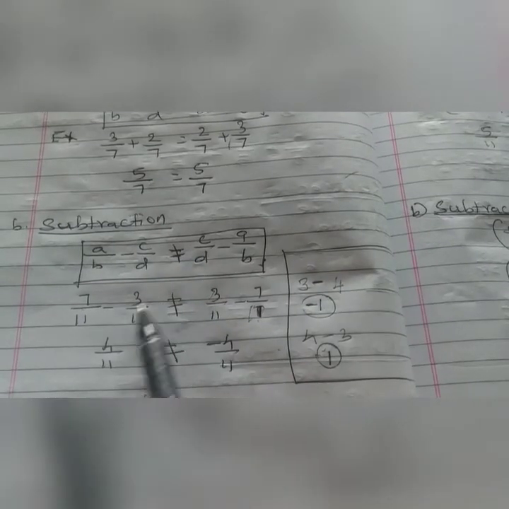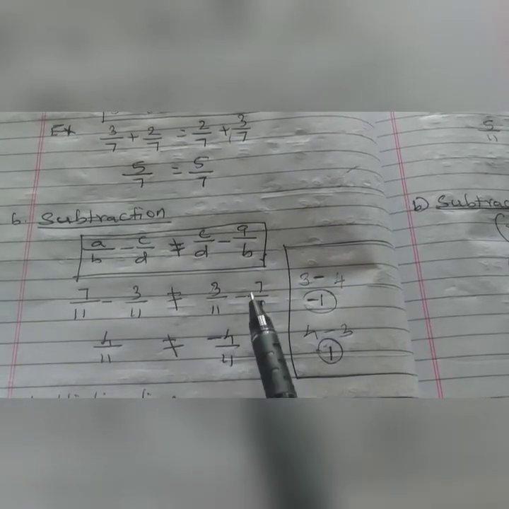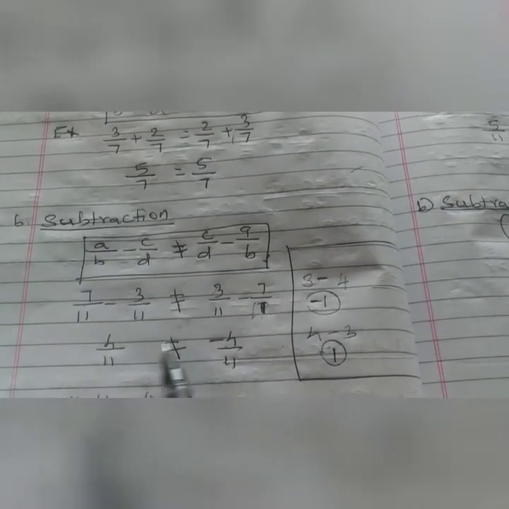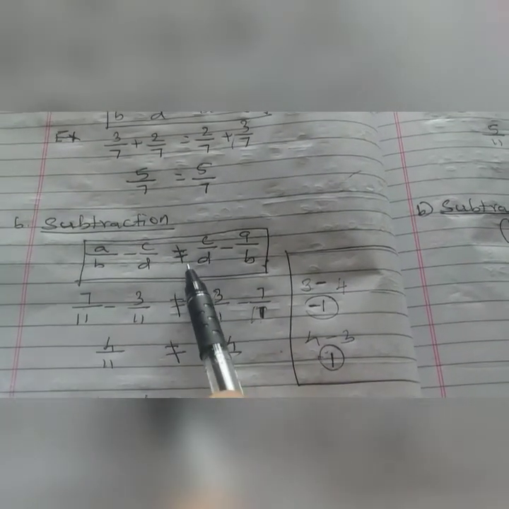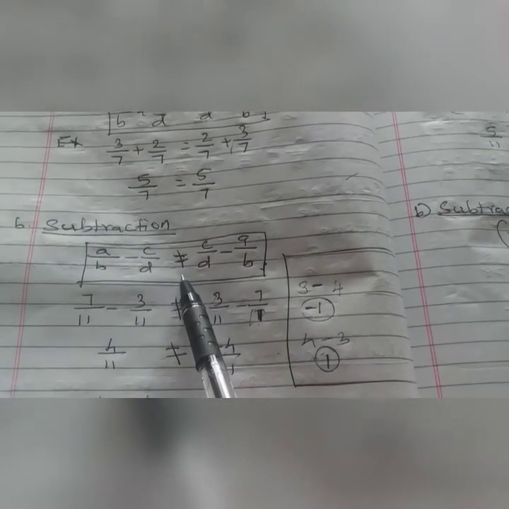So it becomes 7 minus 3 is 4 by 11, and 3 minus 7, when you subtract, you put the sign of the greater number. So the sign of 7 is minus. We get minus 4 by 11. 7 minus 3 is plus 4 by 11. 3 minus 7 is minus 4 by 11. Plus 4 by 11 and minus 4 by 11 are not equal. Therefore, this commutative property is not true for subtraction.